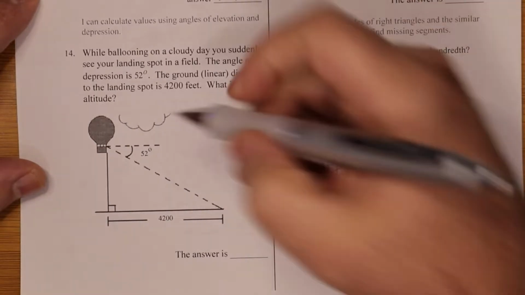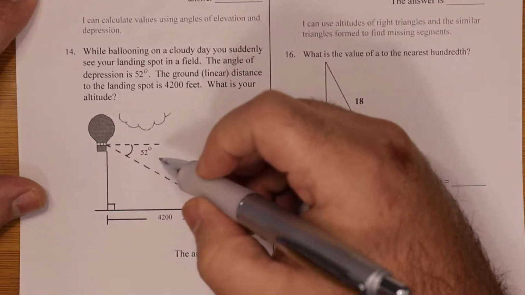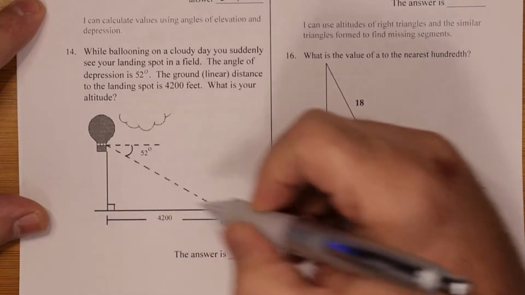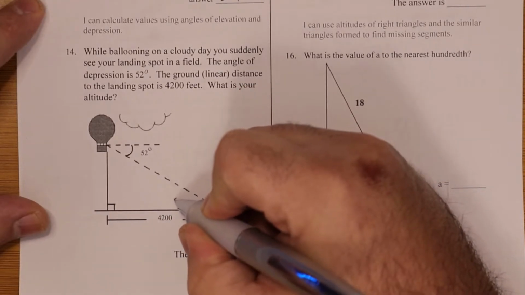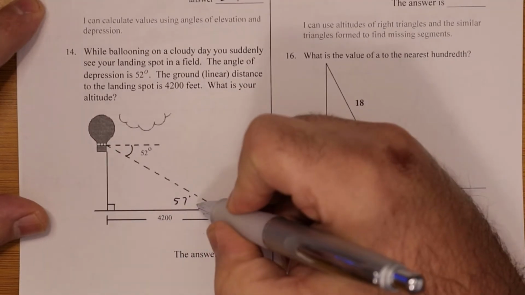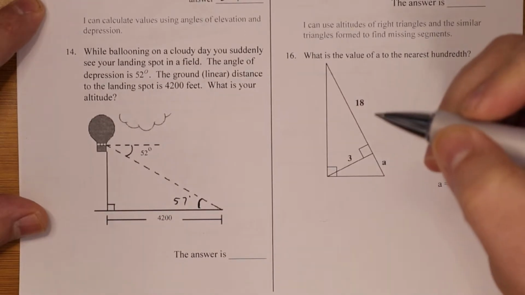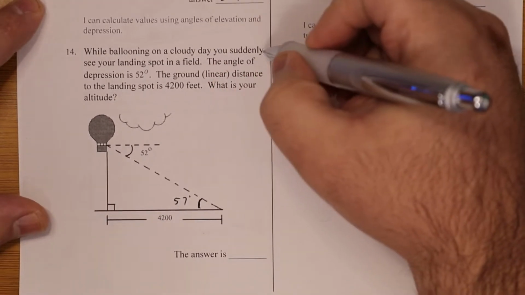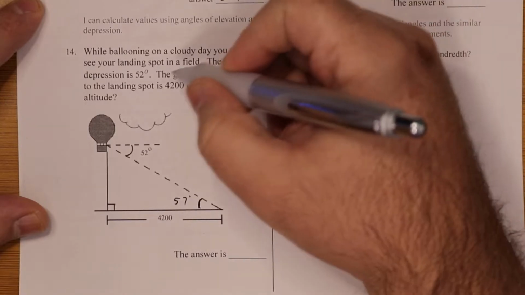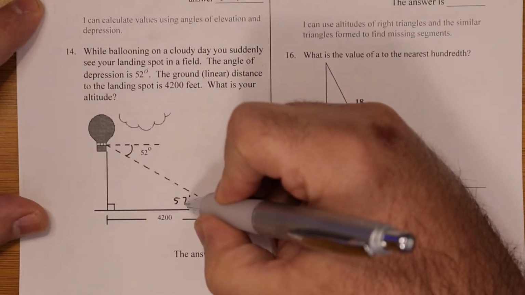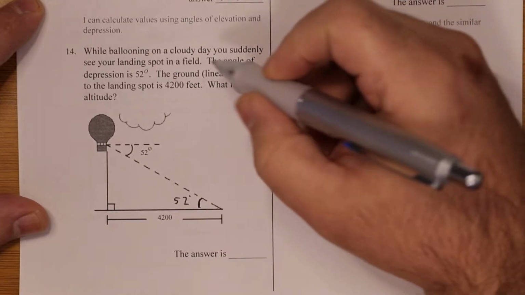Next one, you can see in the drawing, angle of depression. And as I mentioned before, angle of depression, you can treat it like angle of elevation. And you can see it from down in here. Says you see a landing spot, angle of depression is 52. So I put it down here as angle of elevation.